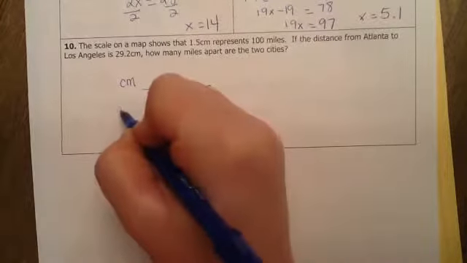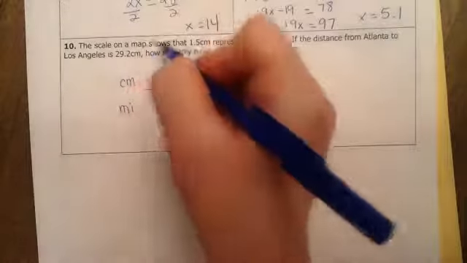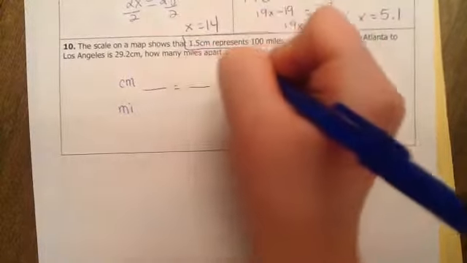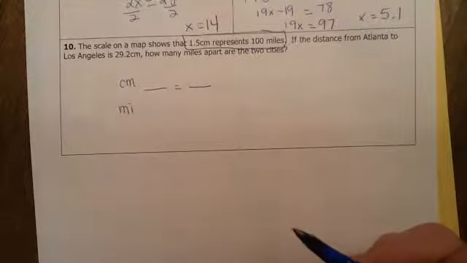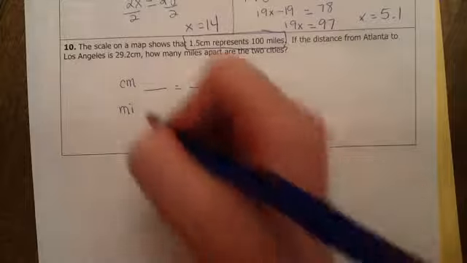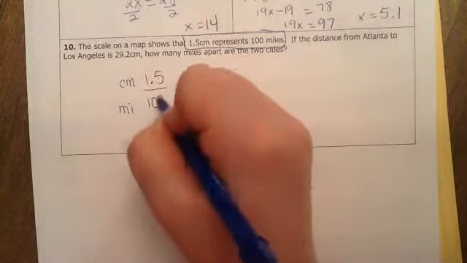Centimeters and miles. Okay. The scale must go together. The scale must go together in the same fraction. It's really important that you put those 2 pieces together. So 1.5 centimeters goes with 100 miles.